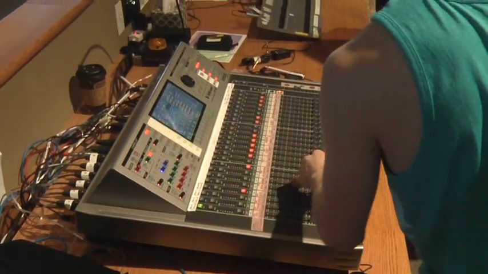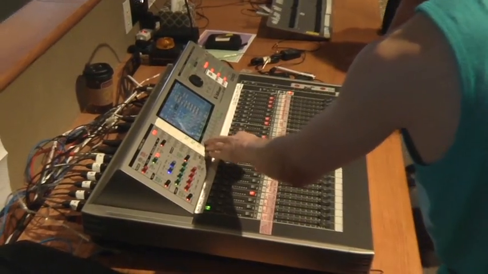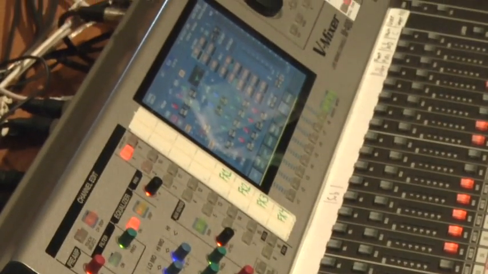Okay, the control of the board works like this. Anytime you're moving through menus, you're going to use these buttons here. The dashes go up to the particular button or function that you're doing.